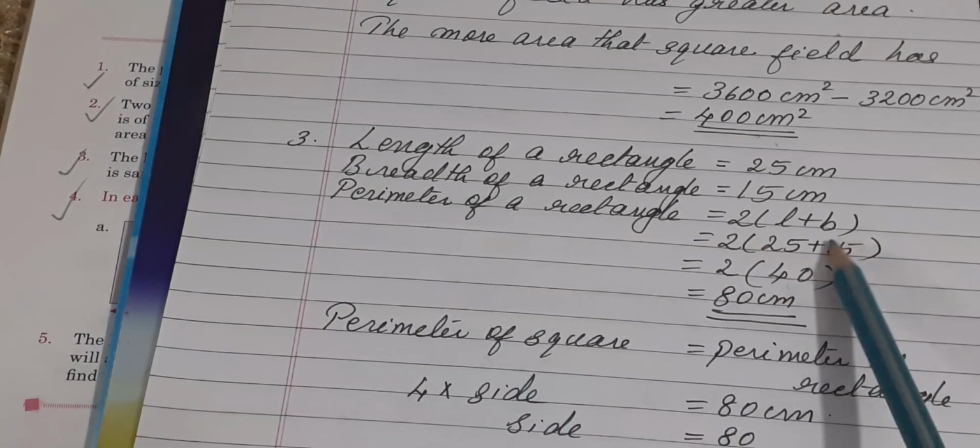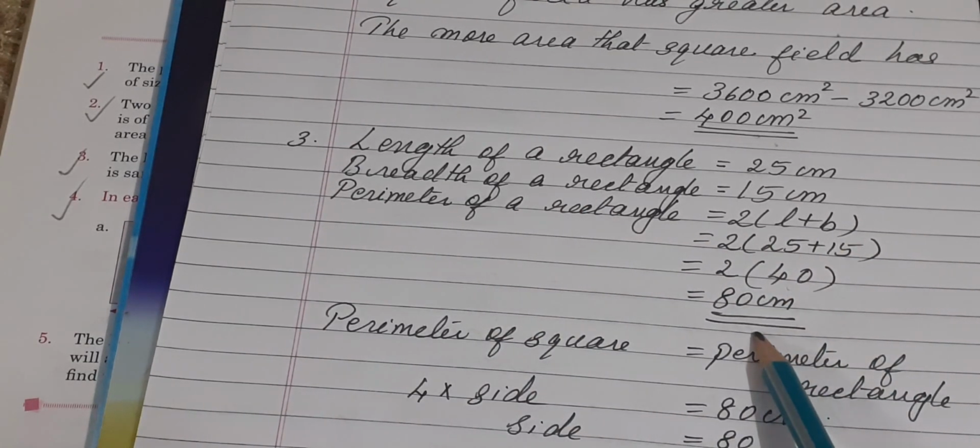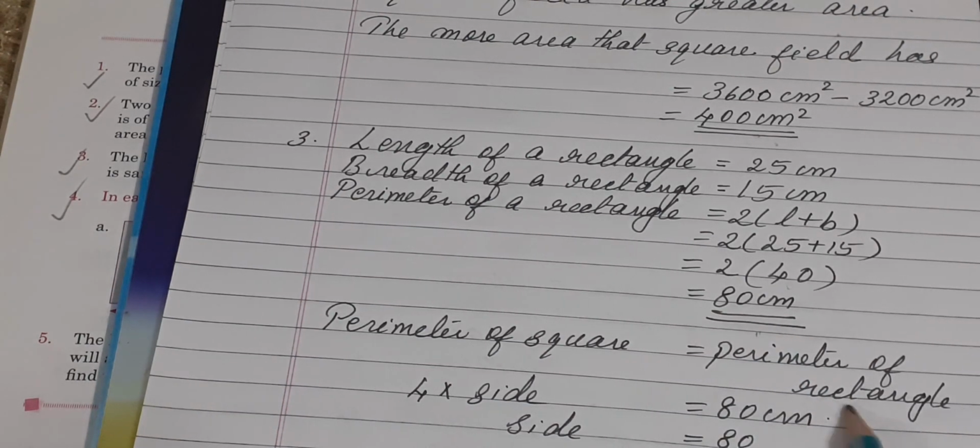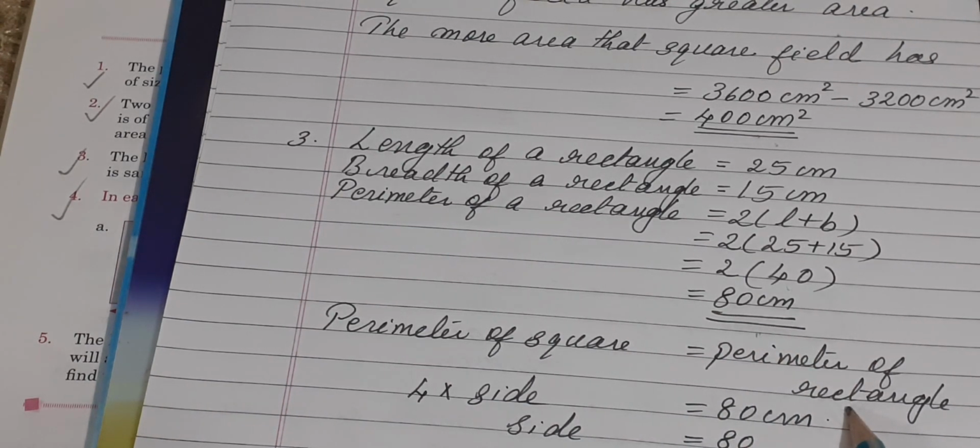Now third question, length of the rectangle is given as 25 centimeter, breadth is given as 15 centimeter, perimeter 2 into (L plus B). Substitute the values, you will get the perimeter of the rectangle as 80 centimeter. So what will be perimeter of square then? Perimeter of square and perimeter of rectangle are equal, they said.